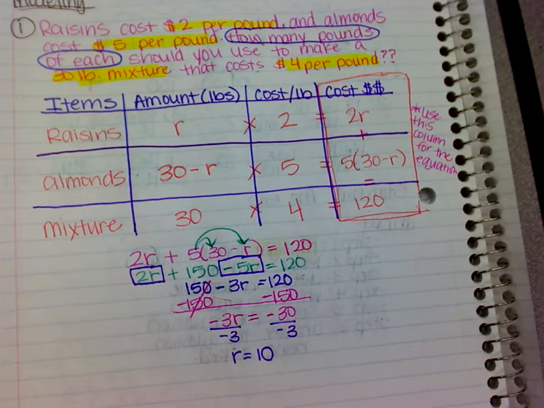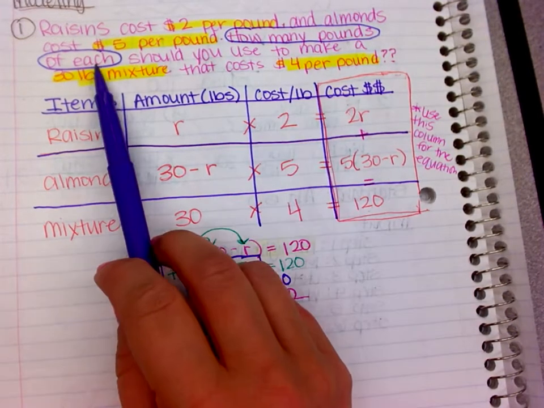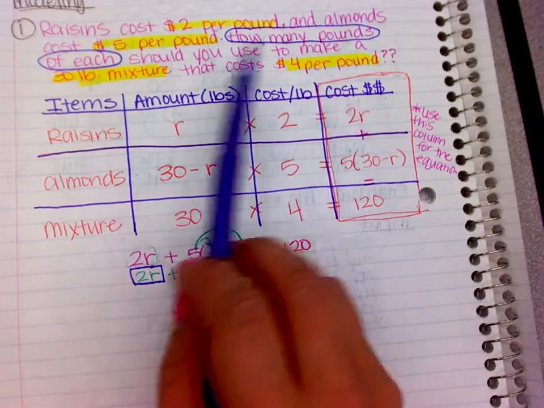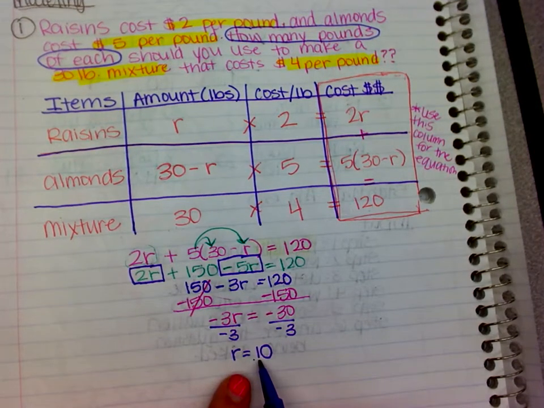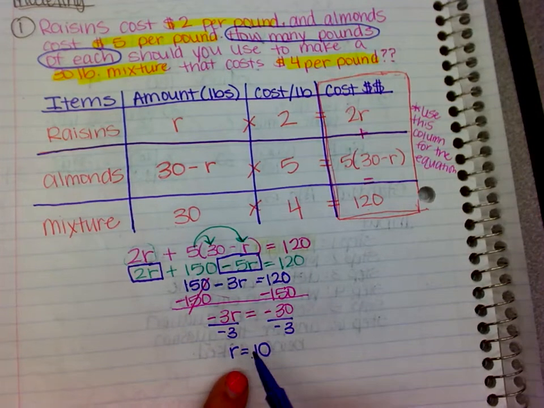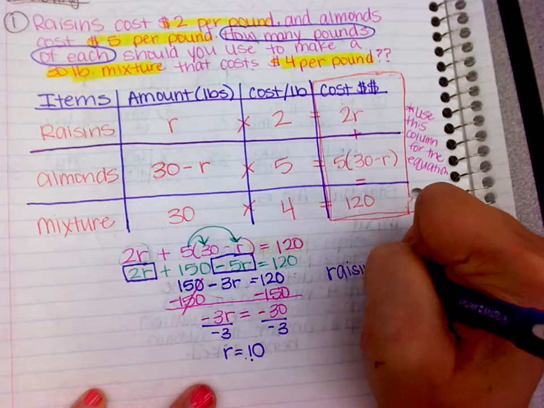But remember, we did step 4, we solved the equation. Step 5 says to answer the question being asked. Our question being asked is how many pounds of each should you use to make a 30-pound mixture? So we know R equals 10. So raisins, we need to use 10 pounds of raisins.